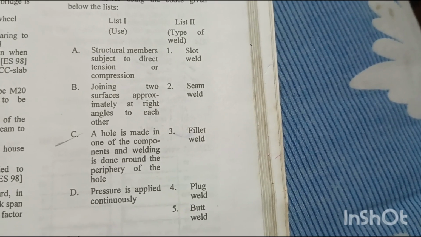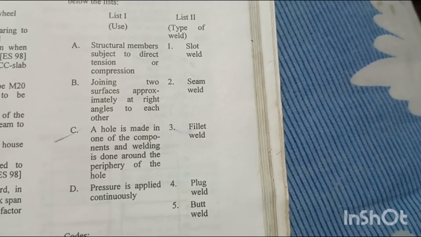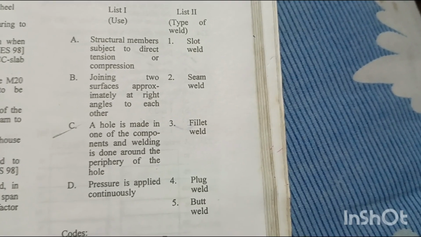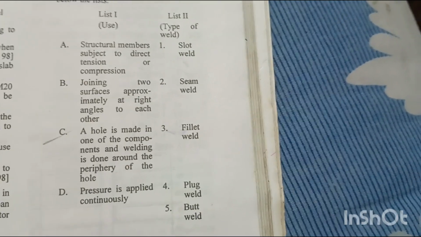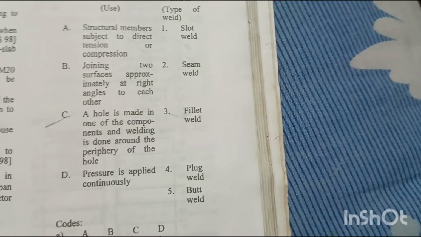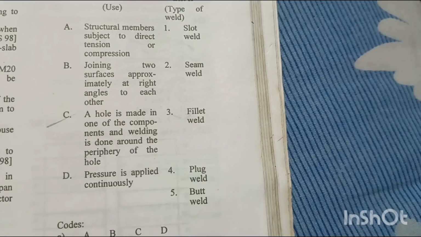In list 1, C, a hole is made in one of the components and welding is done around the periphery of the hole. That is the slot weld. Answer 1 in list 2. D in list 1, pressure is applied continuously. That is seam weld. So the proper arrangement will be option C.